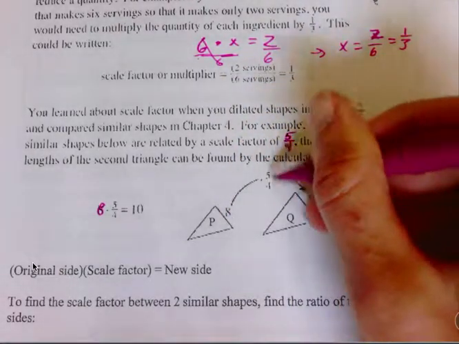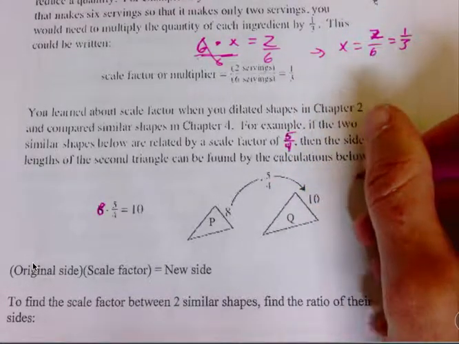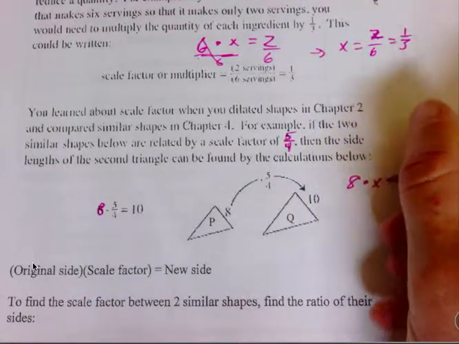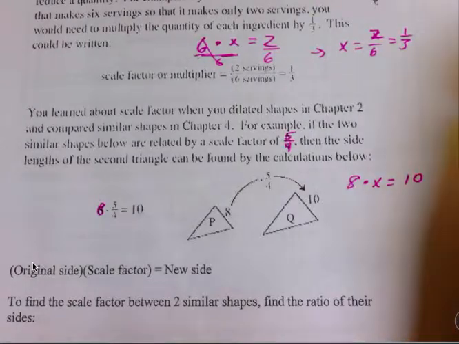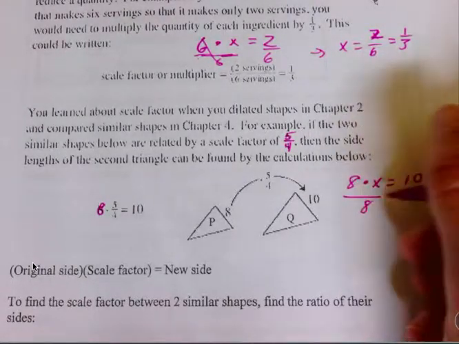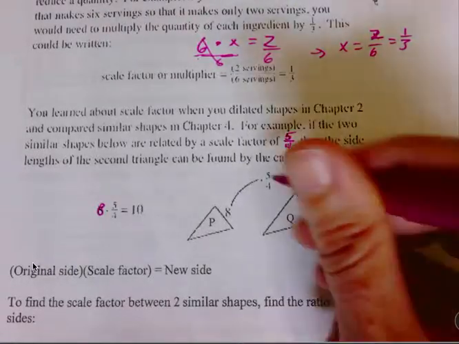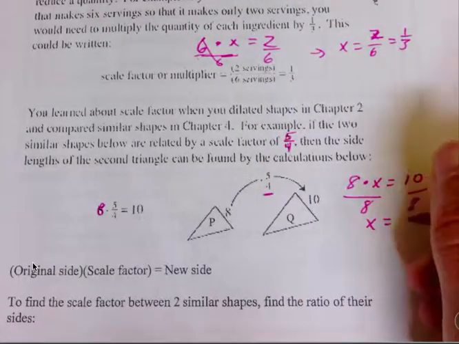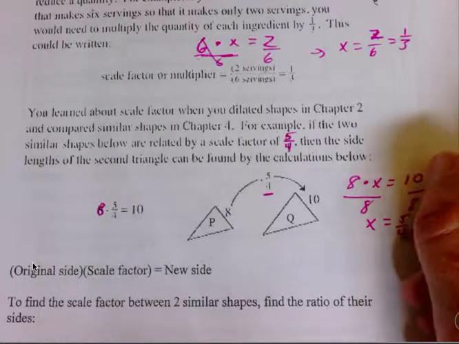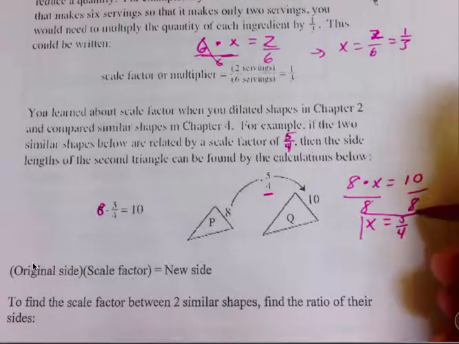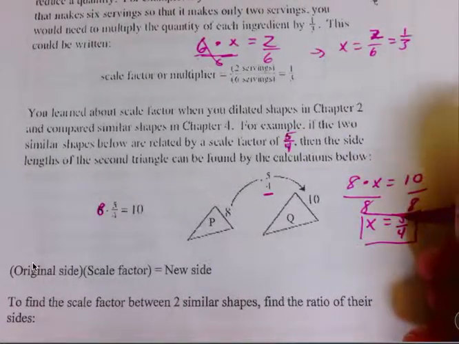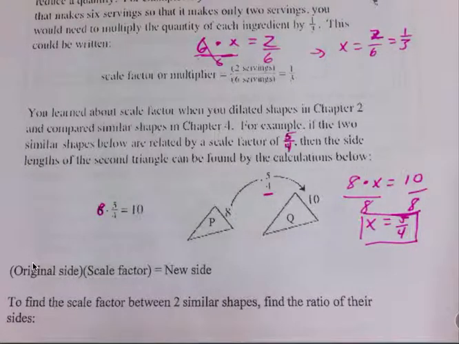We may not be given the scale factor, so we could think, well, 8 times some unknown equals 10. So how do I solve this equation? I divide both sides by 8, and I know that that something, this scale factor that I need to multiply by, is 5/4, this simplified version of this.